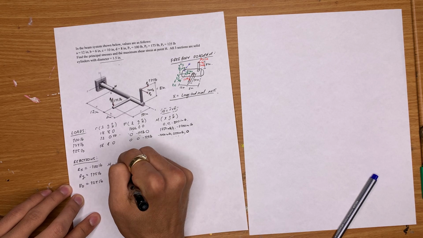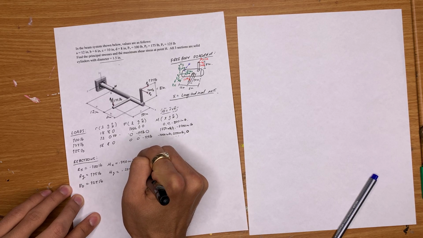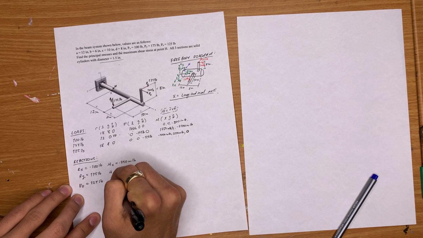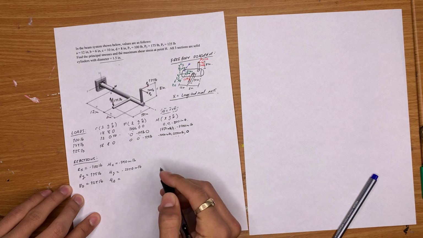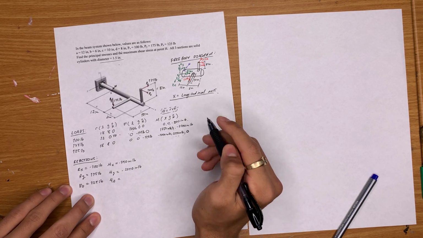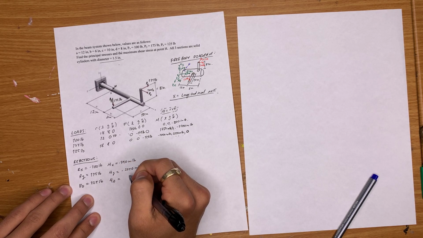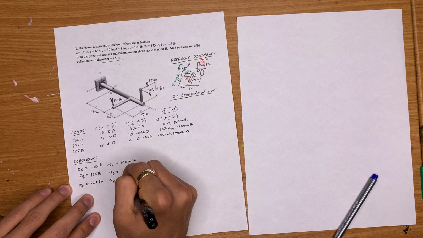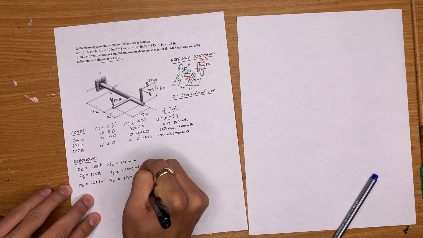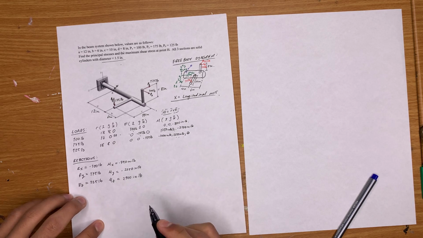So the opposite of that is negative 2,250 inch-pounds. The moment reaction in the Z is going to be the sum of these, which gives you a minus 2,900 inch-pounds. So the reaction is going to be positive 2,900 inch-pounds. We now have our reactions ready.